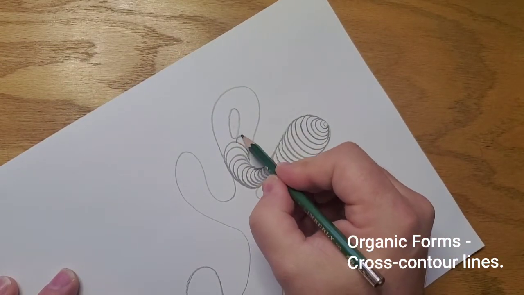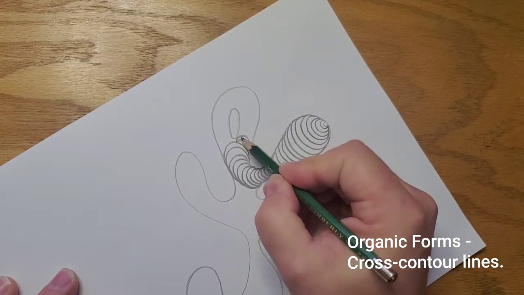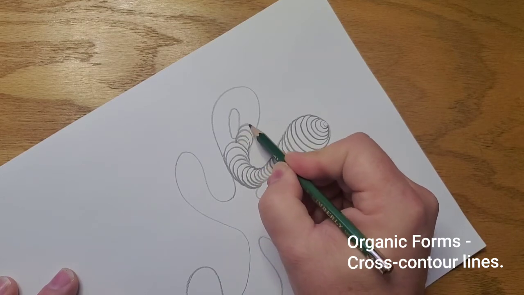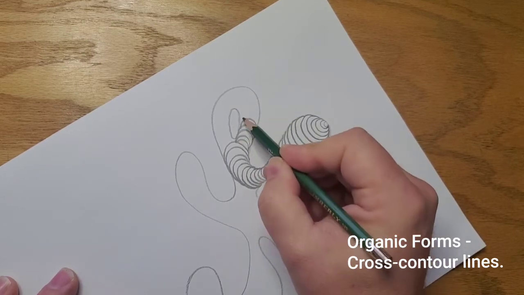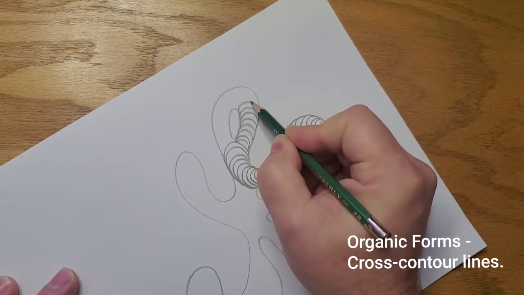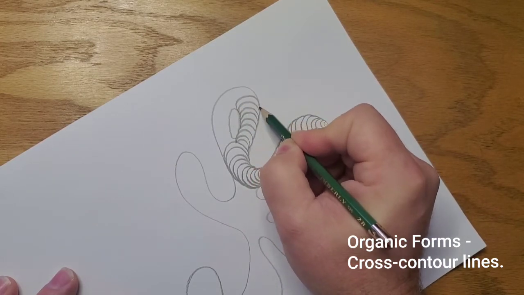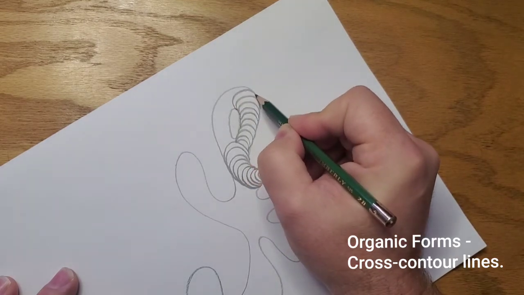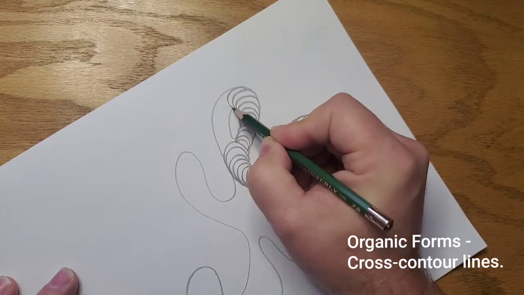Others will work a little bit bigger and maybe use 15 to 20 or maybe 10 to 15 forms. If you end up with 2 or 3 forms, then you've missed the entire purpose of the assignment, and you've just gone too big.